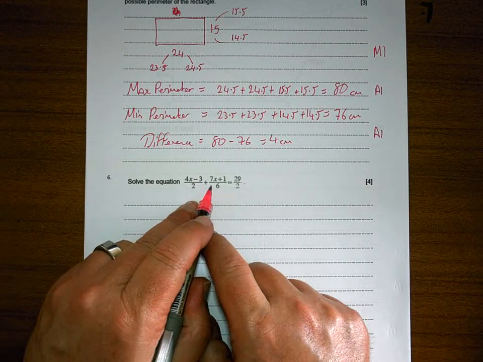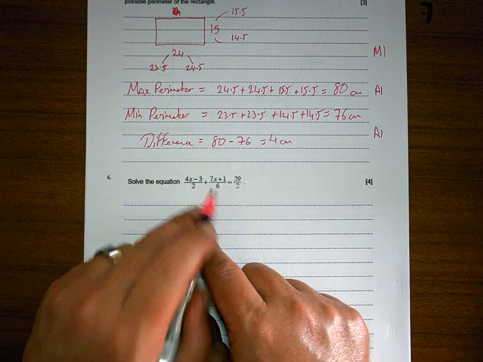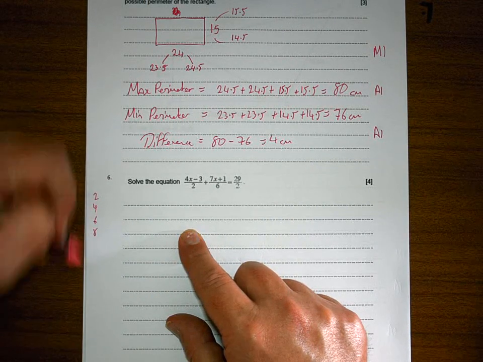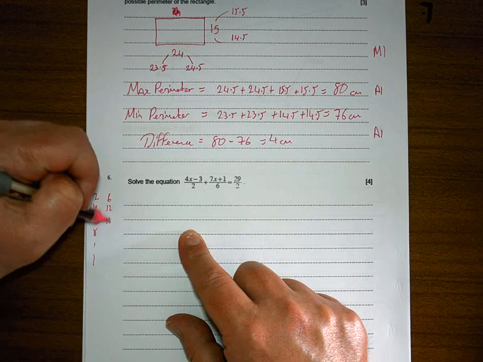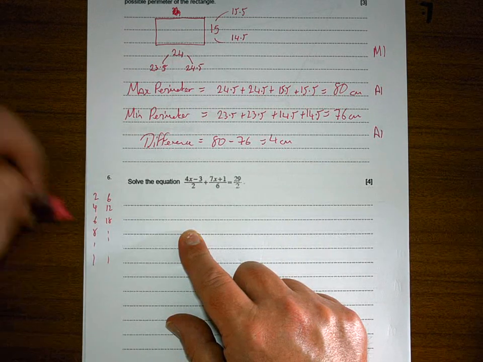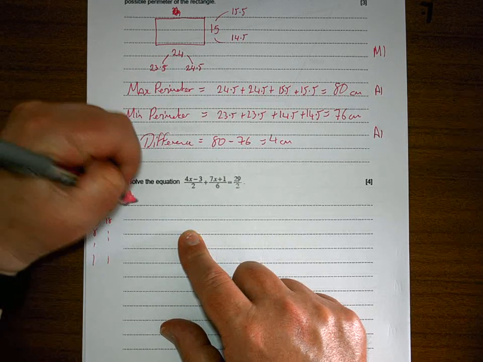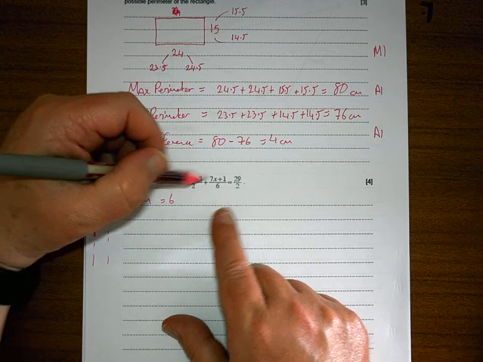So the smallest number that is in the 2 times table and the 6 times table, so you've got 2, 4, 6, 8, etc., and 6, 12, 18, etc. Smallest number that's in both is 6. So the LCM is 6. So you multiply every bit of it by 6.